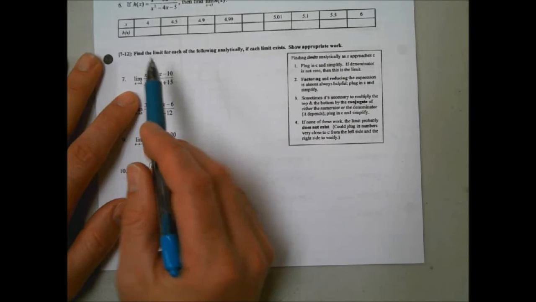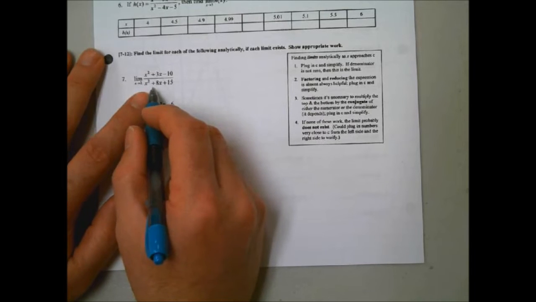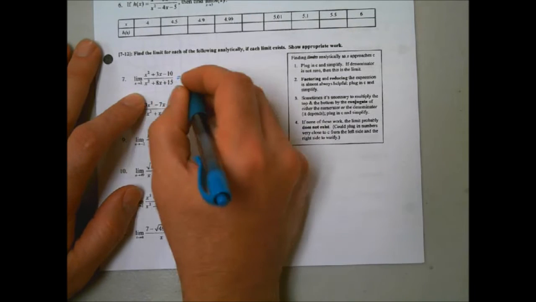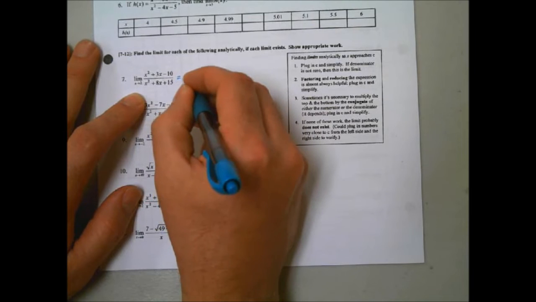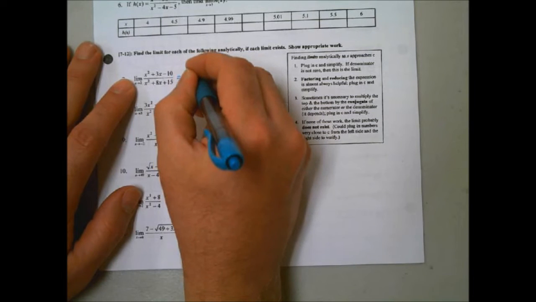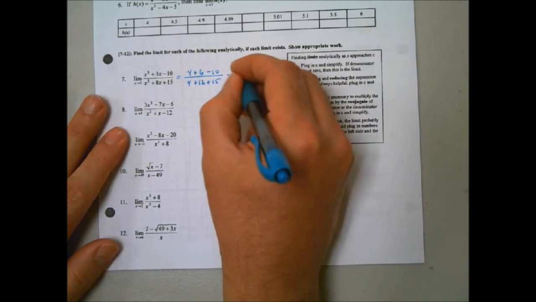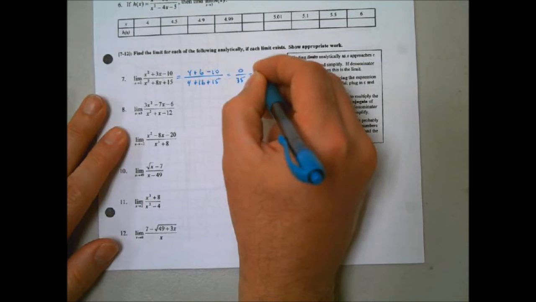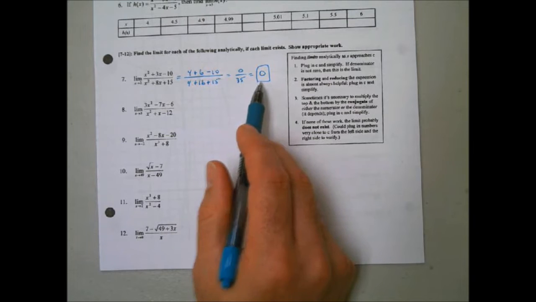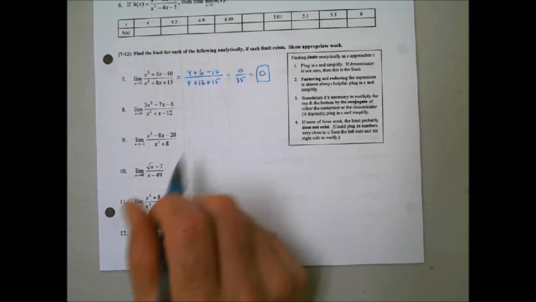Check this out. Number 7, limit as x approaches 2. So if I plug 2 into the denominator, I get 4 plus 16 plus 15. It's not 0, so I'm just going to plug in 2 wherever I see x's. So I get 4 plus 16 plus 15. Plug it into the numerator as well. So 4 plus 6 minus 10. And we get 0 over 35, which is 0. 0 in the numerator is not a problem. 0 over 35, that's just 0. So the limit as x approaches 2 for this function is 0. Okay, that happens.